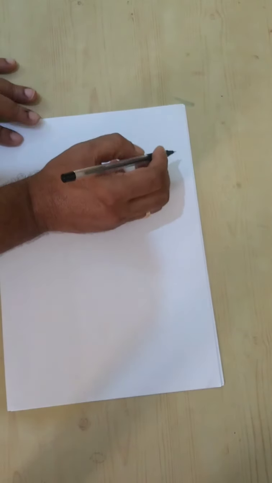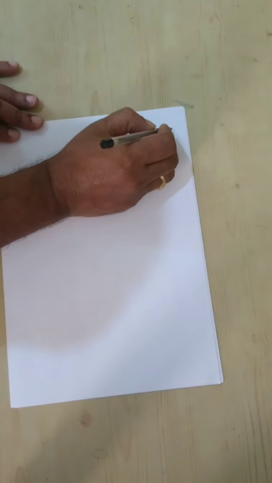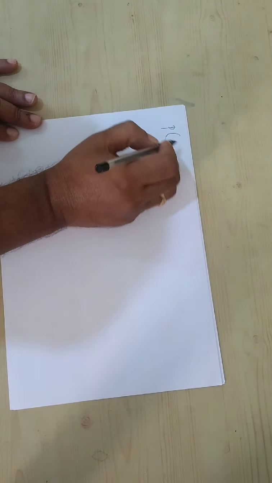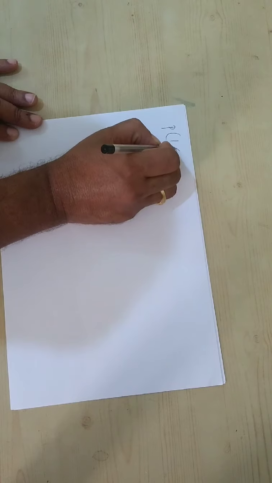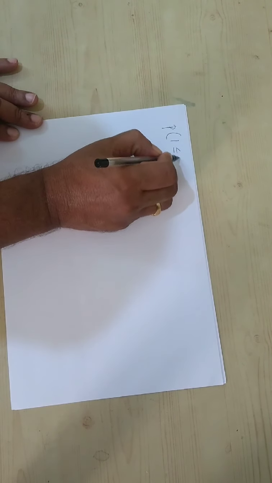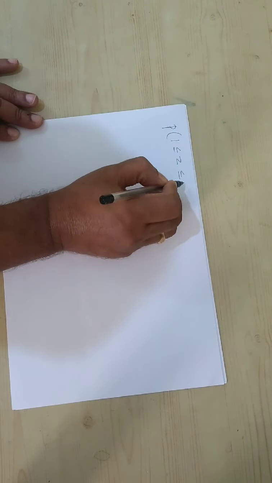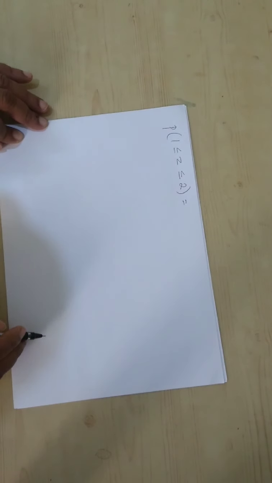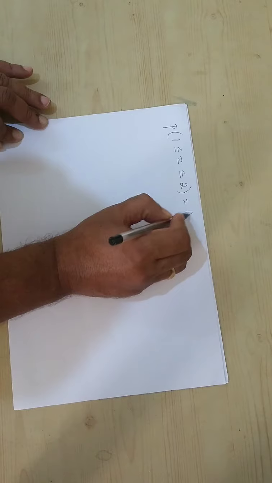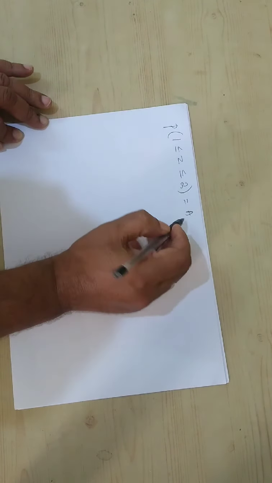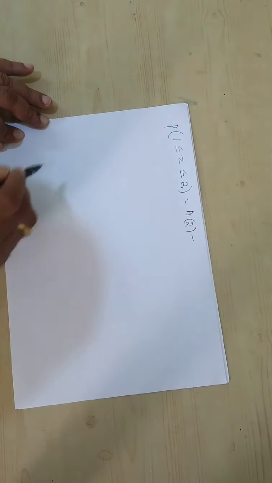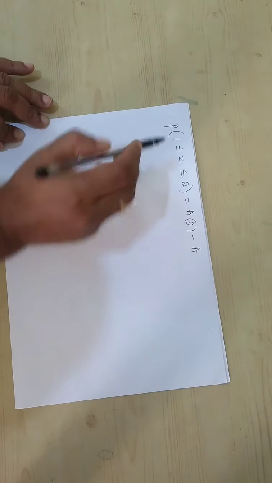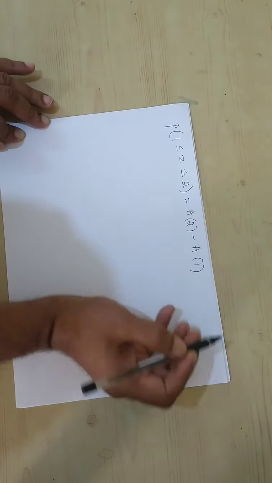Let us continue with yesterday's lecture. Yesterday I was telling the probability of 1 less than or equal to z less than or equal to 2, where z is the standard normal variable. It is given by A of this upper limit 2 minus A of this lower limit 1.